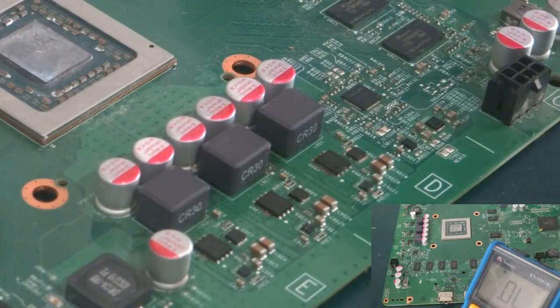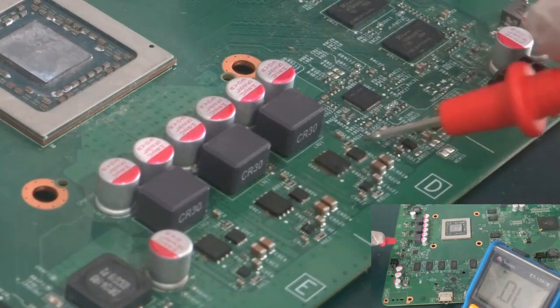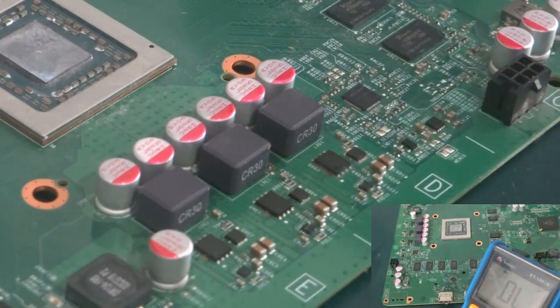Okay. But before we start randomly removing components here, let's do some tests on the high MOSFETs here to see if we have any indication of one that isn't working properly. Okay. Here we are going to do a basic test just to see if we can identify the MOSFET that is shorted, which is causing this problem, right?